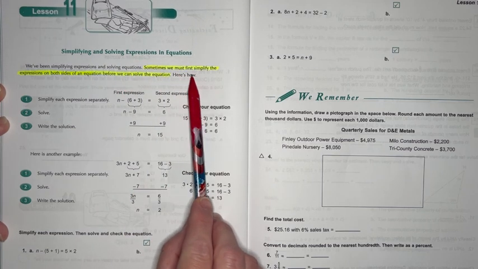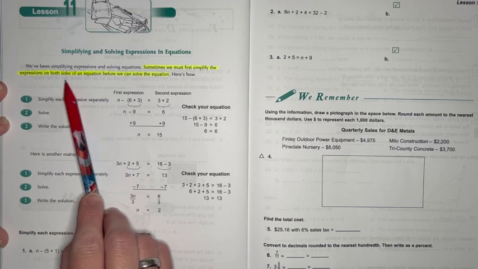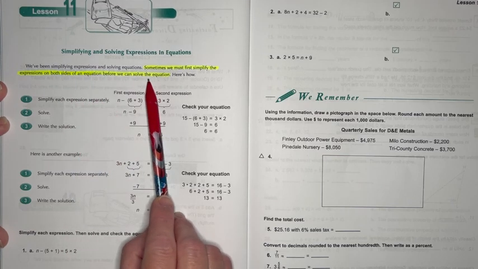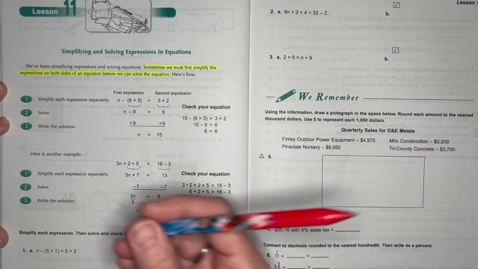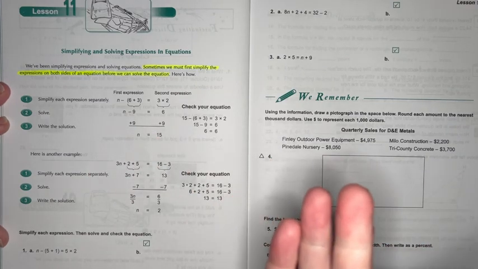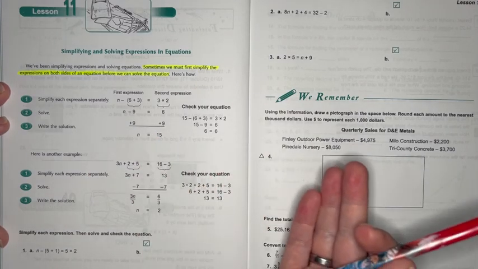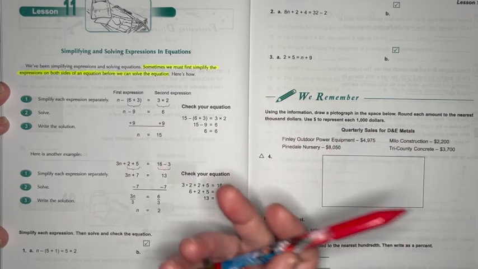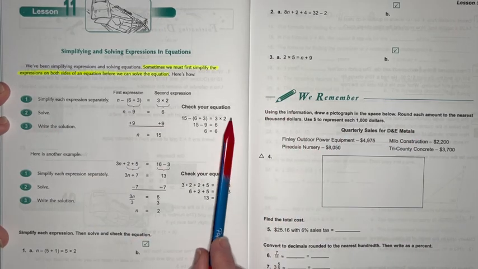It says sometimes we must first simplify the expressions on both sides of an equation before we can solve the equation. Now, up until this point, we've been doing simply one side at a time, but if we think about it, what we're doing, we can just do all over the place, okay?